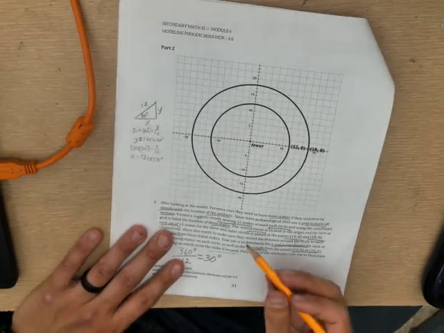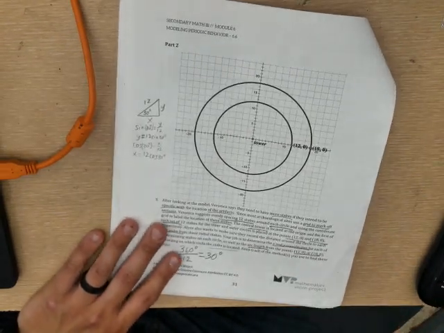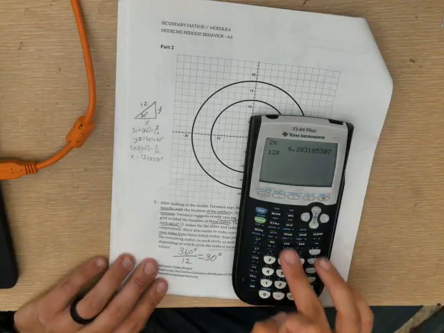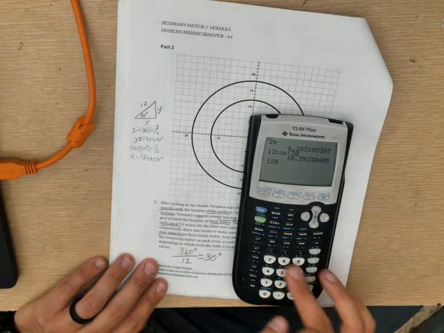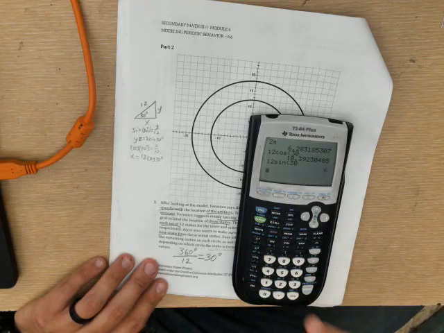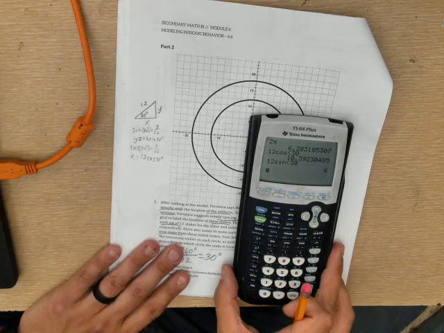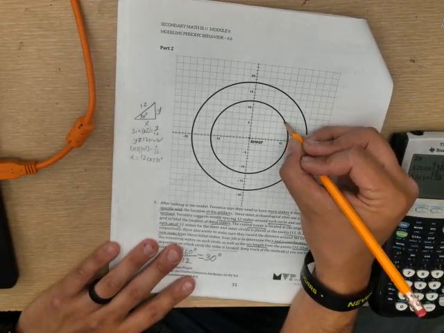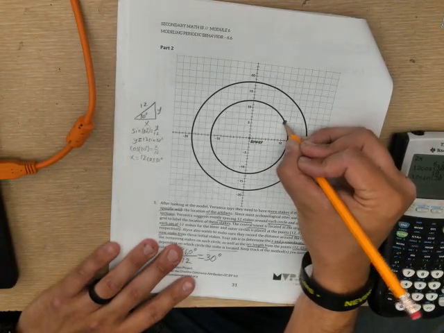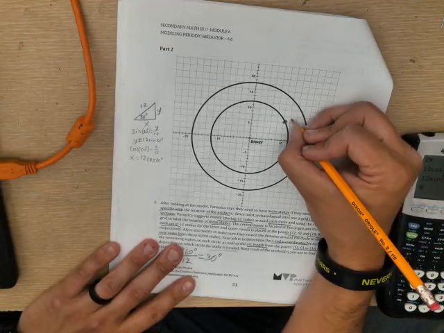So if I do 12 cosine of 30 and 12 sine of 30, I get 10.39 and 6. So there's one coordinate.